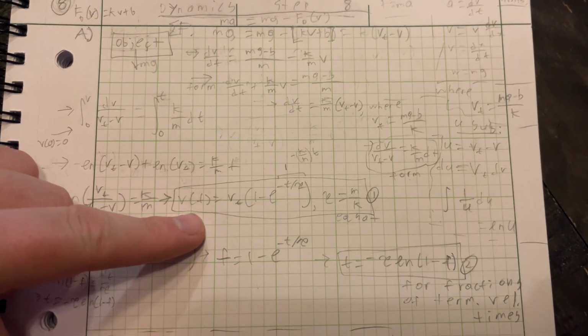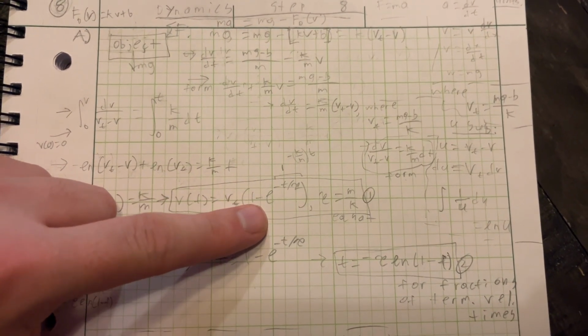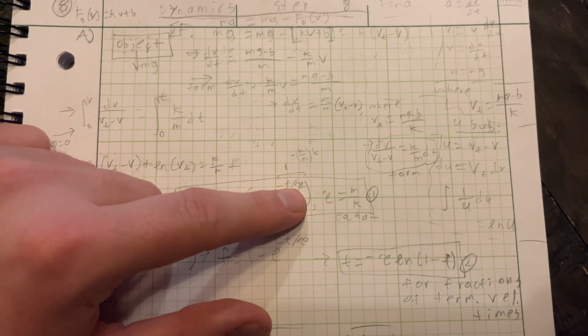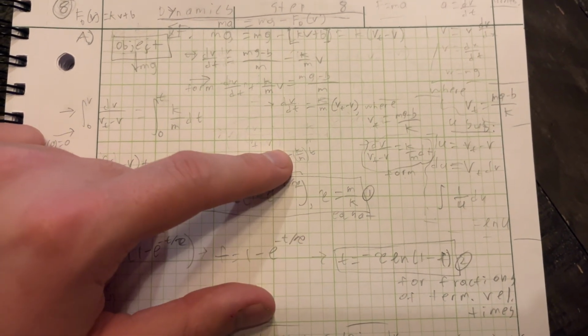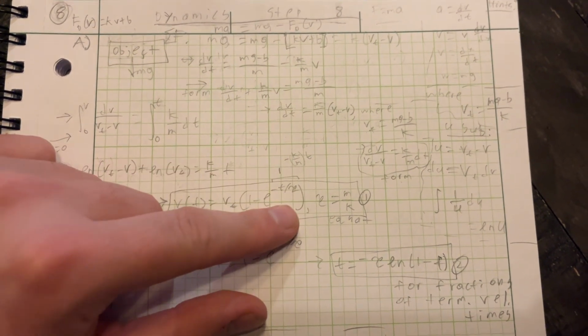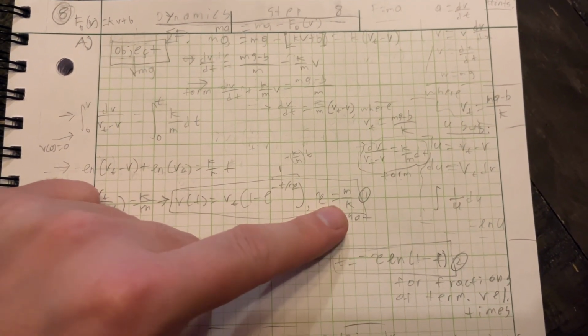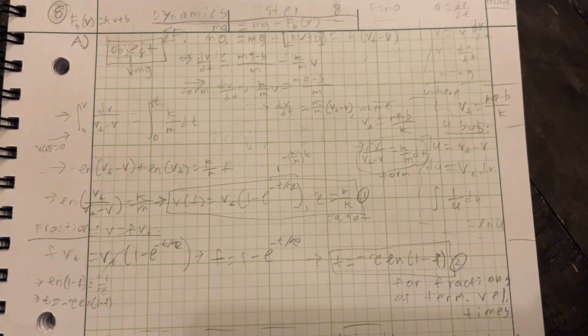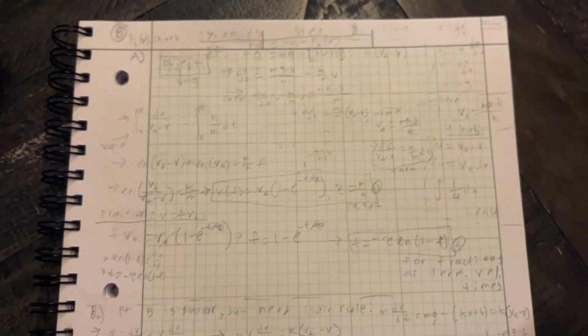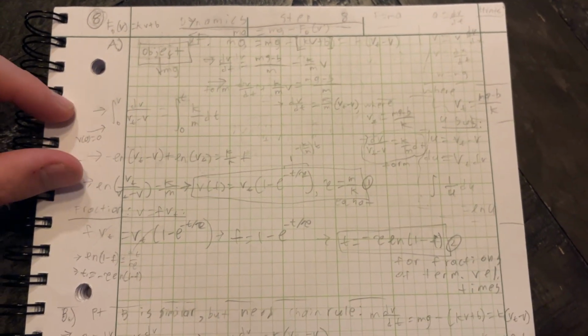I get v of t is equal to vt times 1 minus e to the negative t over tau. And in reality, tau is m over k, since k over m ends up in the denominator. I call that my time constant, so it's easier to plug and chug later when we're looking for values.